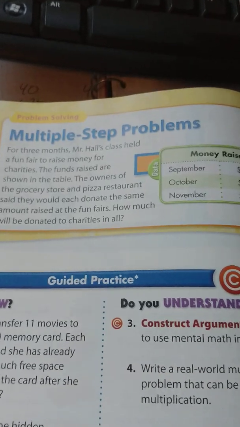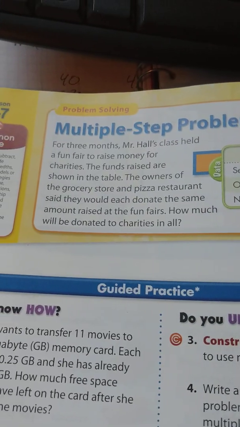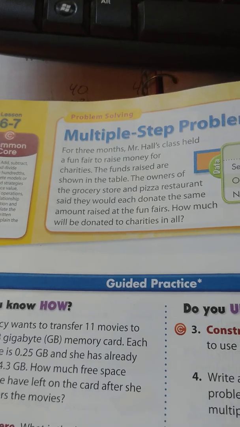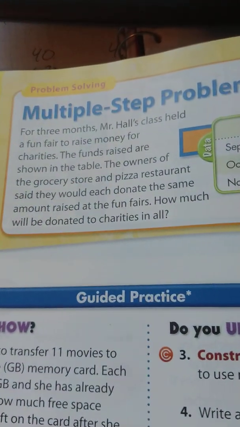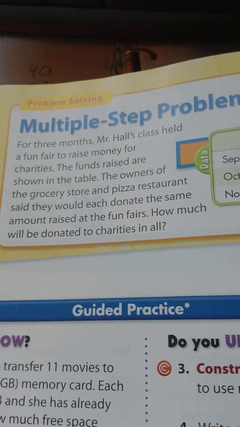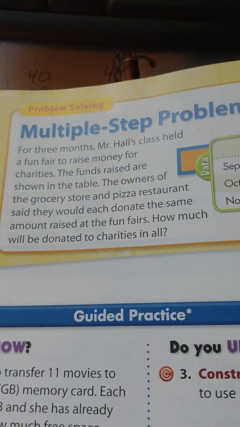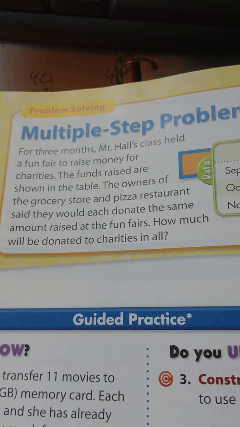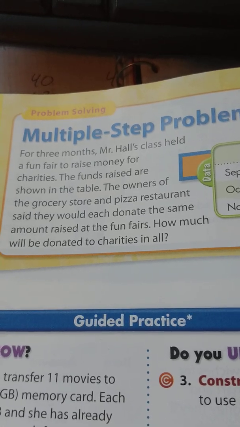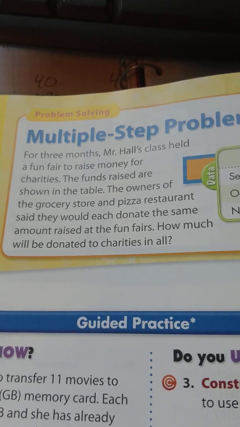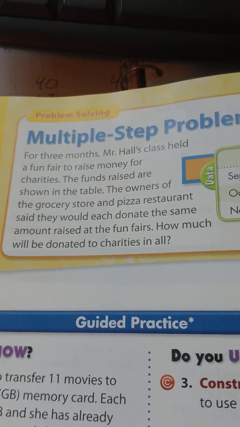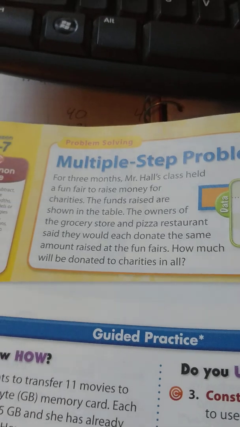So again, word problems that tell a really lame story. You just got to figure out what the story is and what you have to do to solve it. So let's go through a couple of examples. For 3 months, Mr. Hall's class held a fun fair to raise money for charities. The funds raised are shown in the table. The owners of the grocery store and pizza restaurant said they would each donate the same amount raised at the fun fairs. How much will be donated to charities in all?